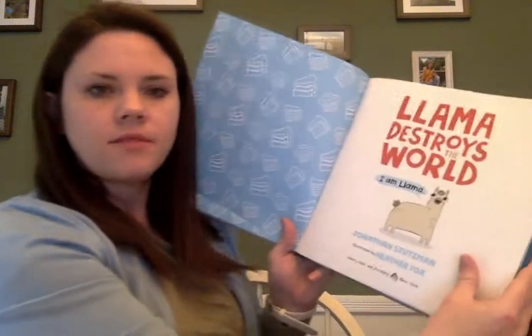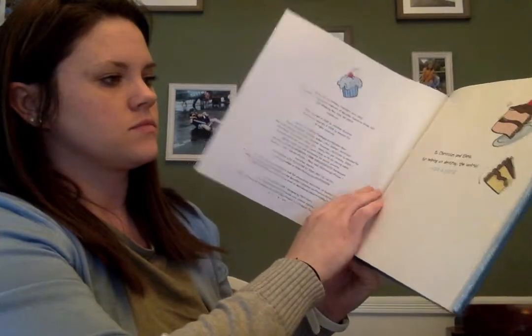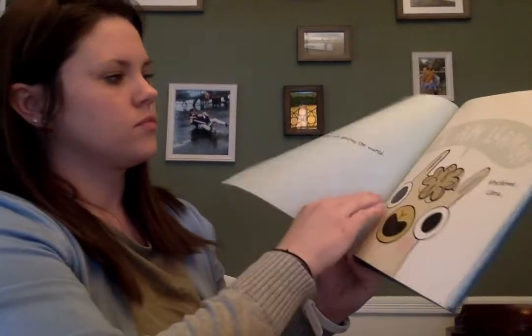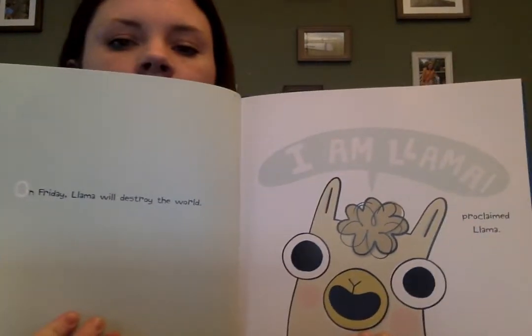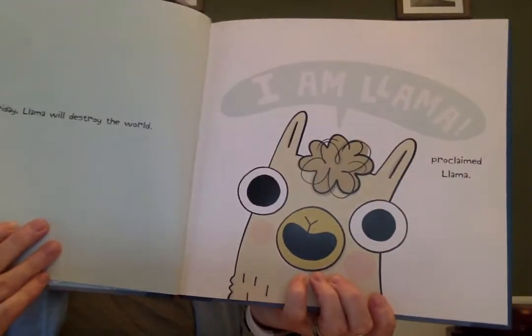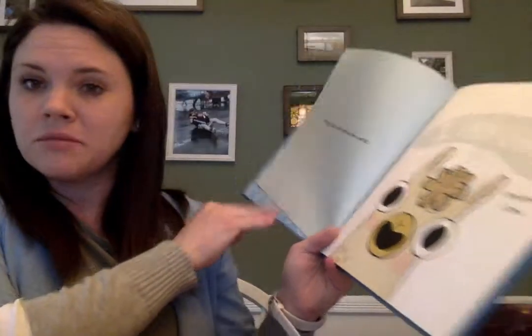Doom happens in this story, so listen for it, okay? Llama destroys the world. Llama destroys the world. Okay. On Friday, Llama will destroy the world. I am Llama, proclaimed Llama.